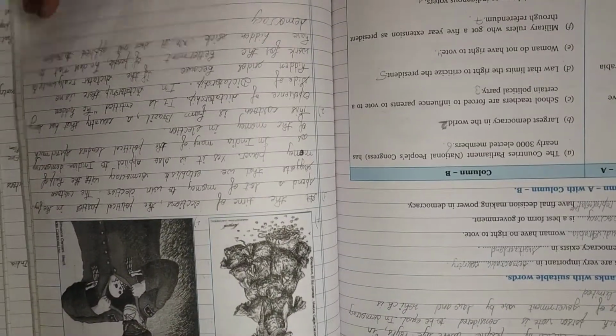And then next page, chapter 3, constitutional design.